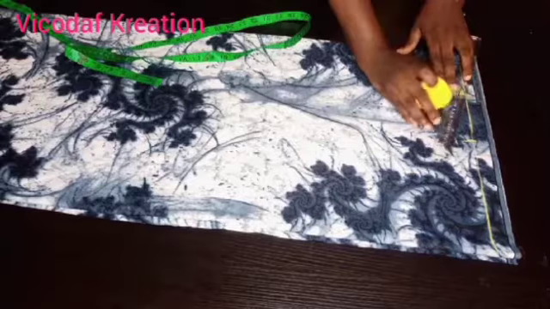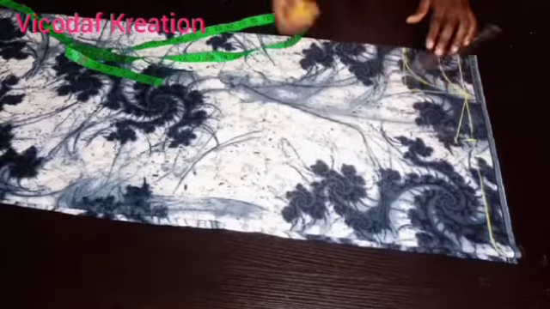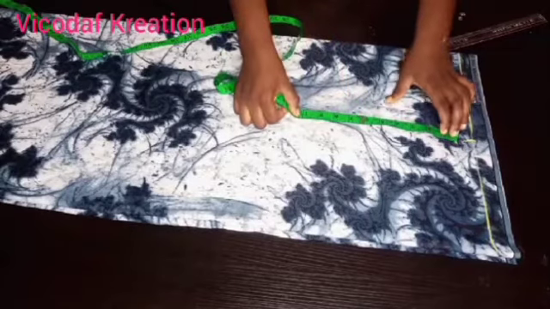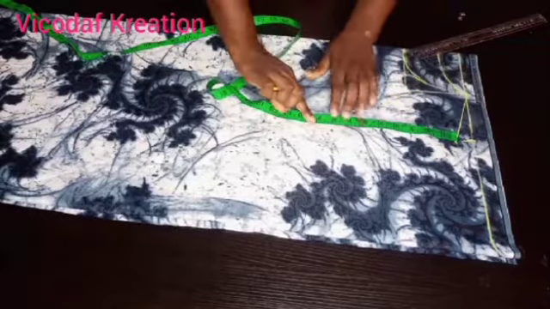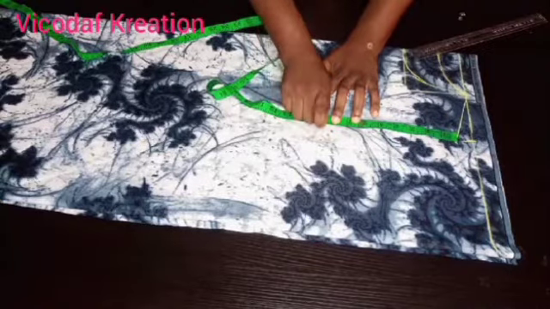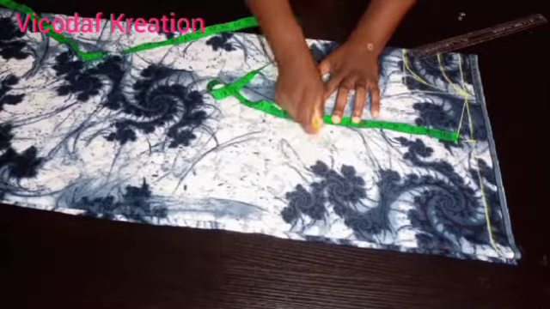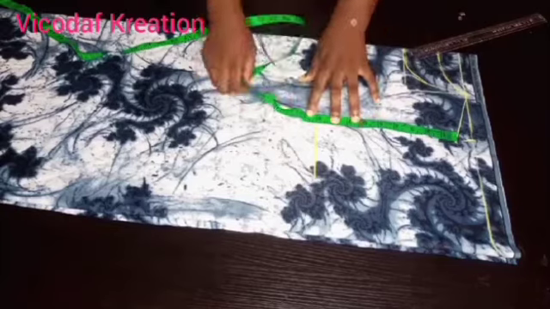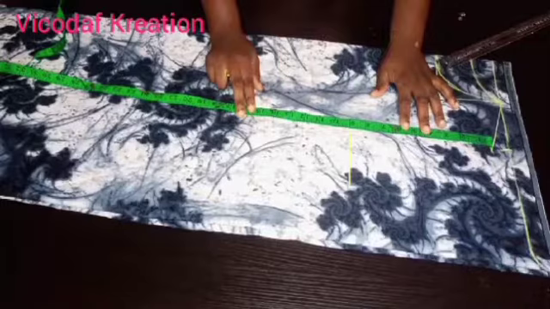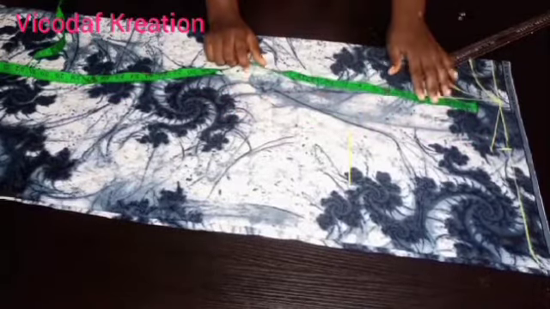To meet the neck width. The next thing that I will do now is mark my shoulder to the chest line. To get your shoulder to the chest line, you will divide your bust measurement by 6, then add 1.5 to it. So I have marked my shoulder to the chest line.